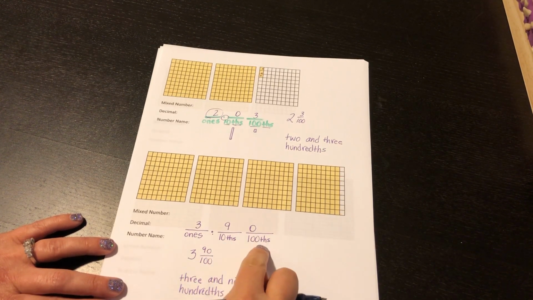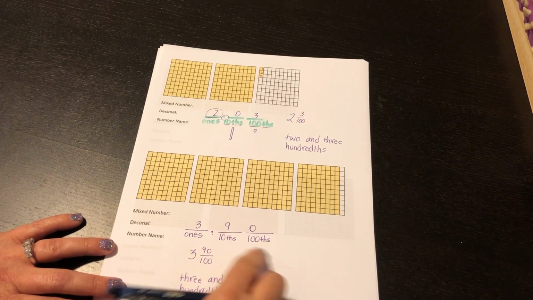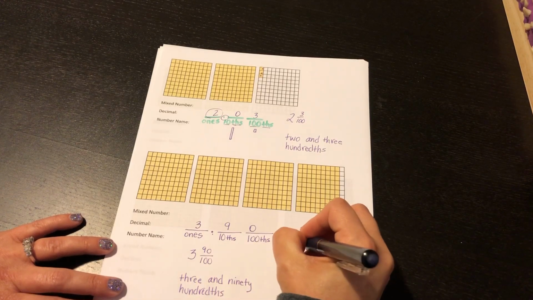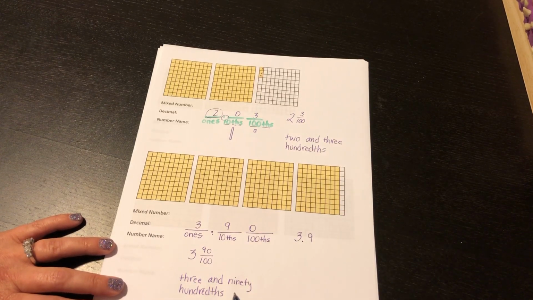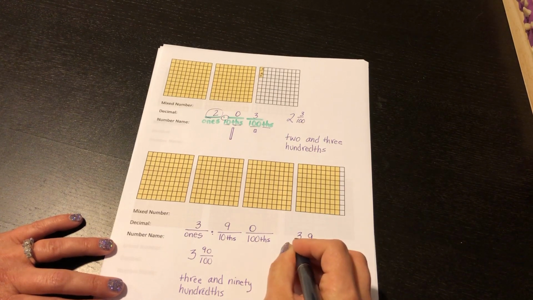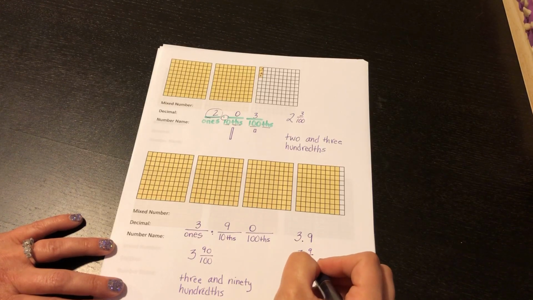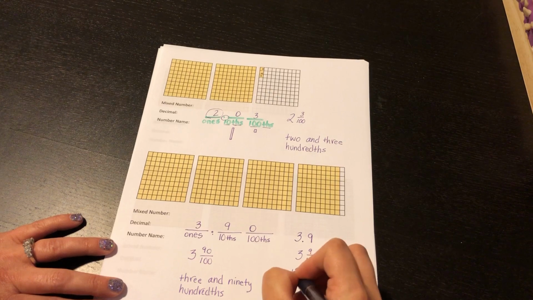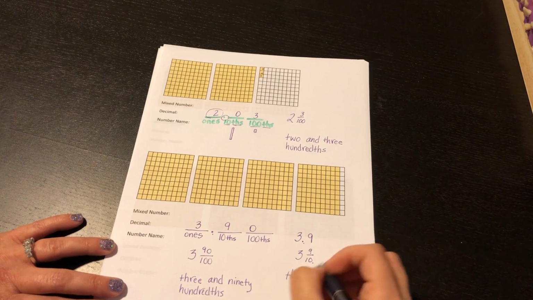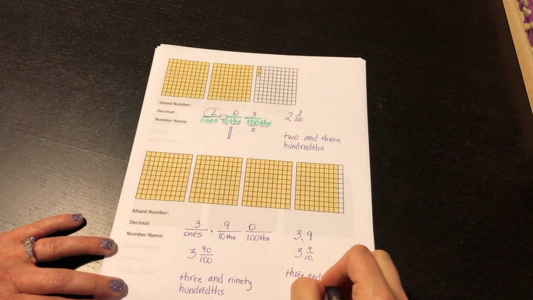But placeholders coming after the last place of worth, you don't actually need that. Technically, you could call it 3 9/10, 9 columns out of 10 shaded. But then your mixed number should reflect that. 3 and 9 columns shaded out of 10. And then your number name would be 3 and 9/10.